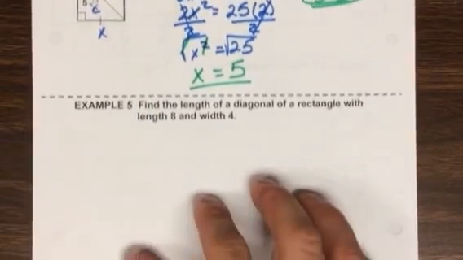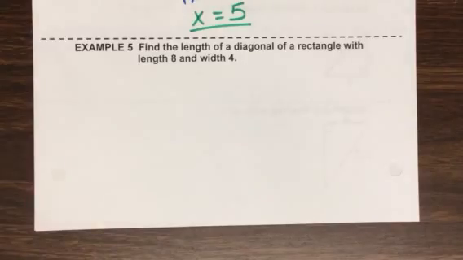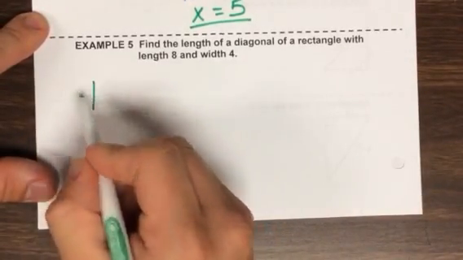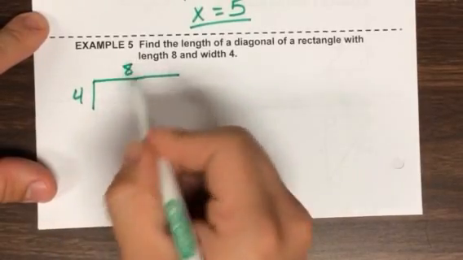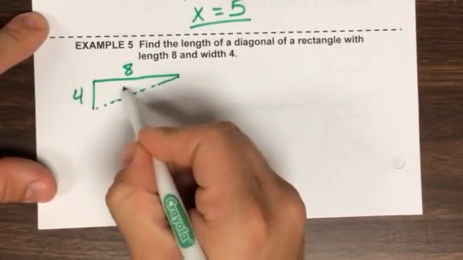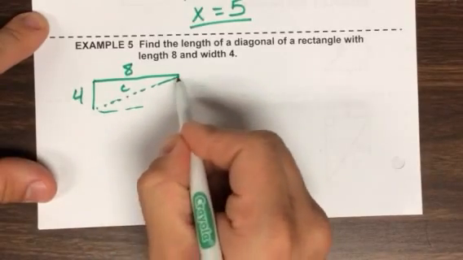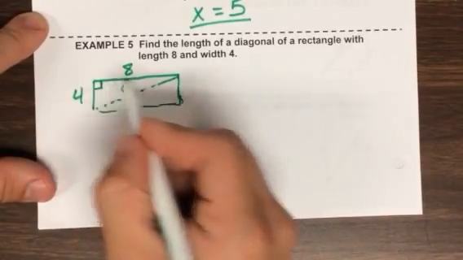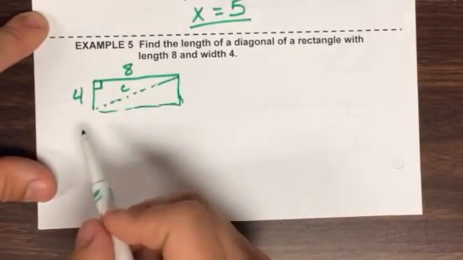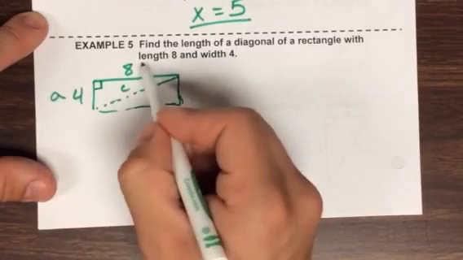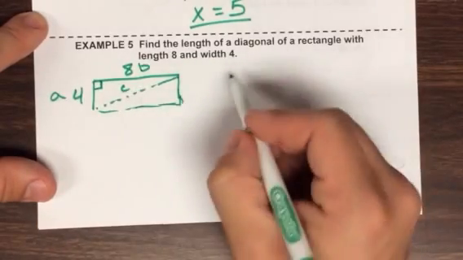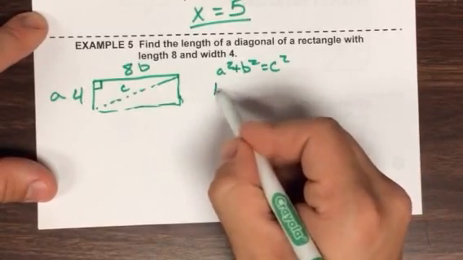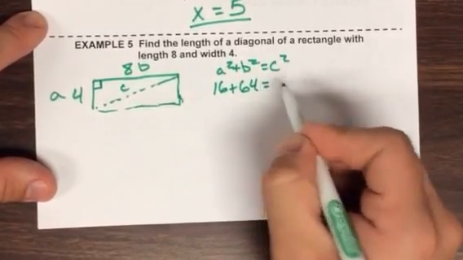Looking down below, example number 5. Find the length of the diagonal of a rectangle with a length of 8 and a width of 4. So I'm going to call this 4. I'm going to call this 8. I've got a diagonal C, and I would have the rest of my rectangle right here, which I don't really care about. I only care about half of it right now because we're talking about the triangle created by the diagonal. So it doesn't matter which one you call A, which one you call B. We're going to say a squared plus b squared equals c squared, or 16 plus 64 equals c squared.